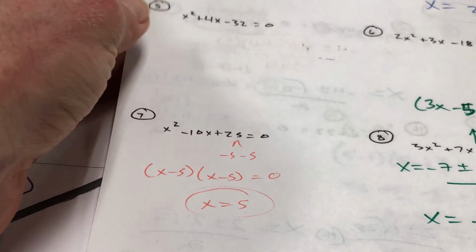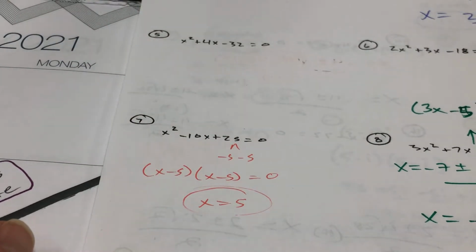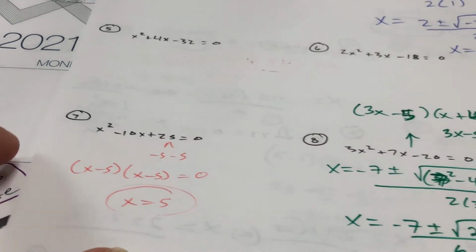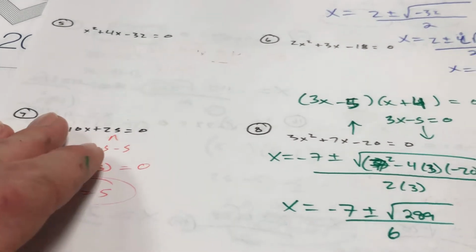All right, we take a look at number 7. What multiplies to 25 and adds to negative 10? It's negative 5 and negative 5. That has one answer: x equals 5. Please don't use the quadratic formula there.